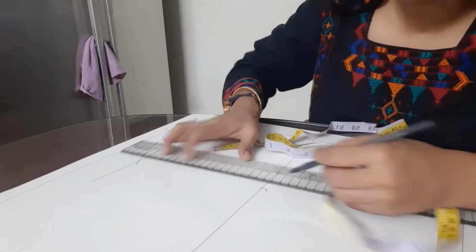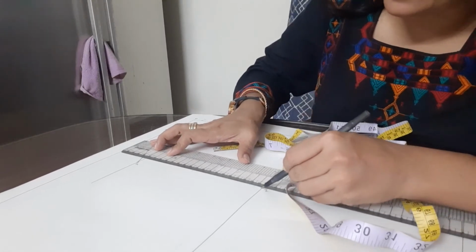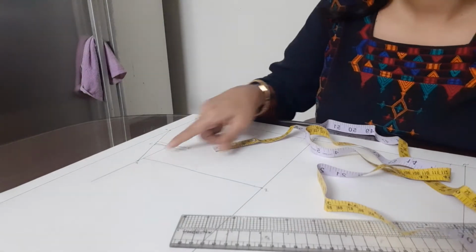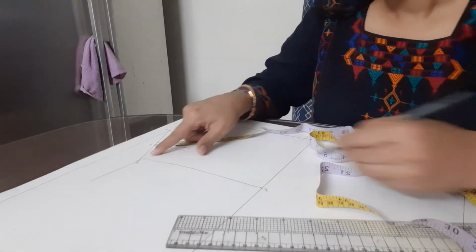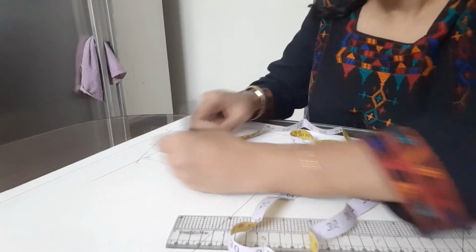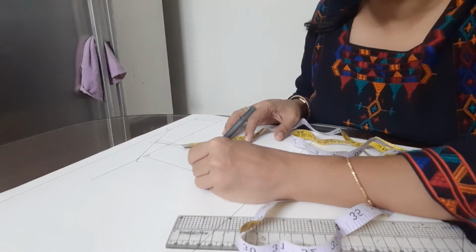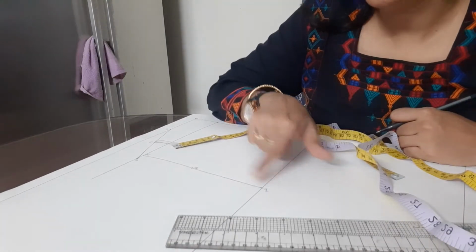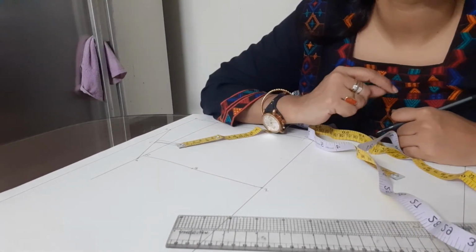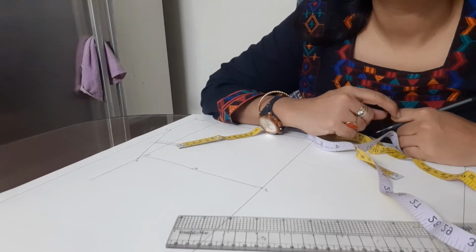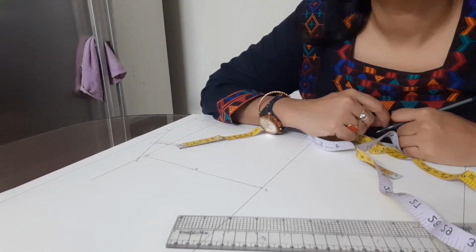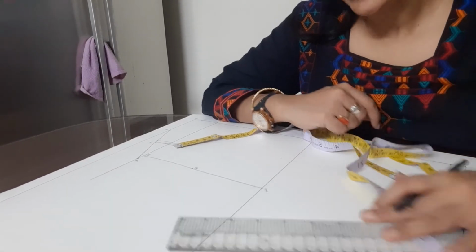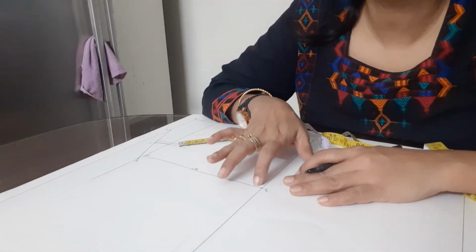At 14, I draw a perpendicular to that line to intersect the line from 10. This is 14. 15 is this top, and 16 is the middle of 14 and 15. So 14, 15, 16. Okay? So at this point we have 14, 15 and 16.